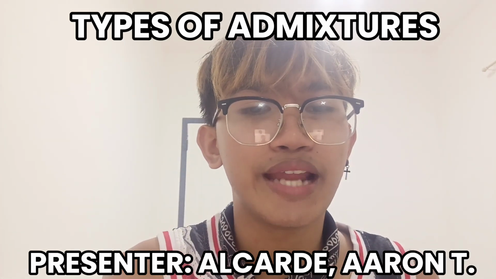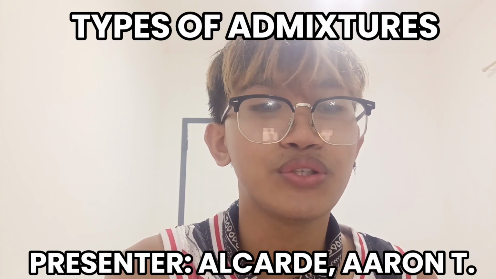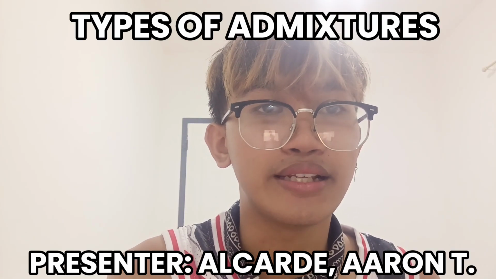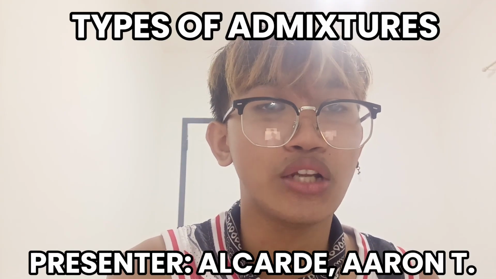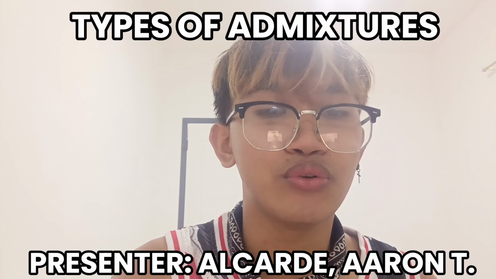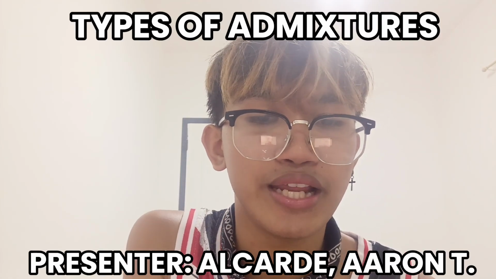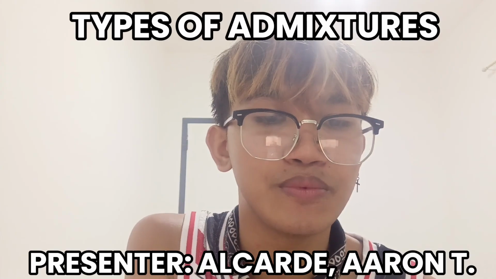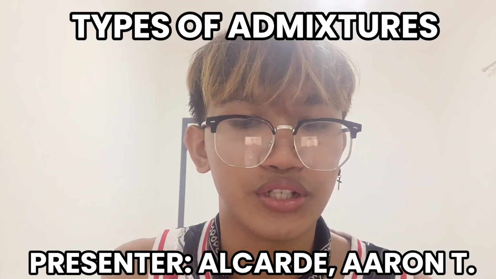So these retarding admixtures slow down the cement hydration, and also increase the setting time of the concrete. This is very useful in hot weather to avoid quick setting and also poor bonding. Some examples of these retarding admixtures are the gypsum, starch, cellulose products, and also the sugars.